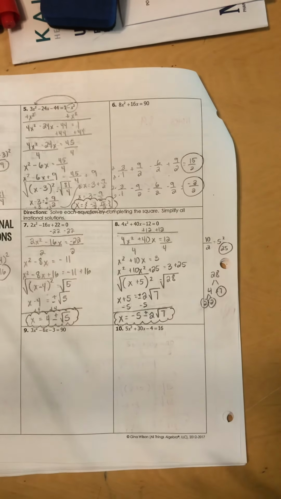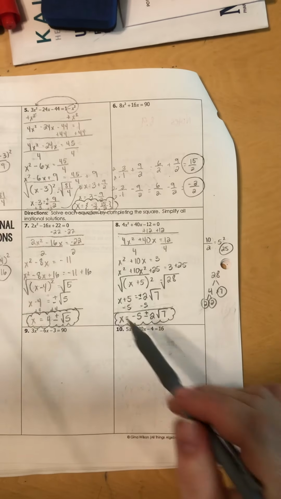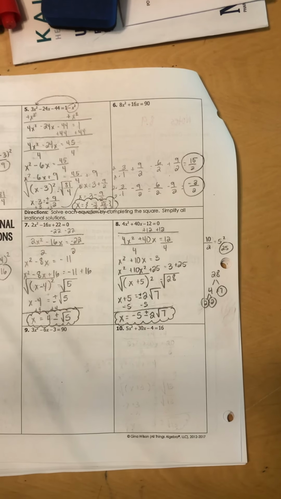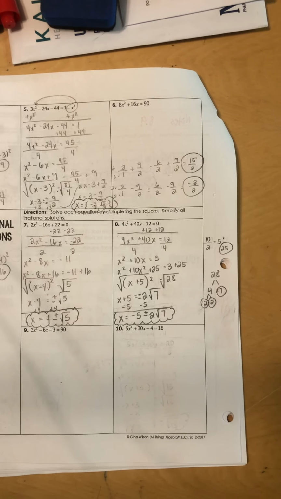So 8 and 9 are a lot alike, and 7 and 10 are a lot alike. So if you need extra practice, those are those. And then that will be it.